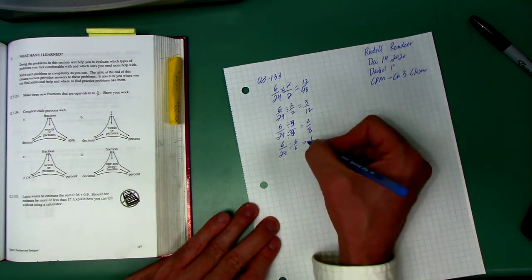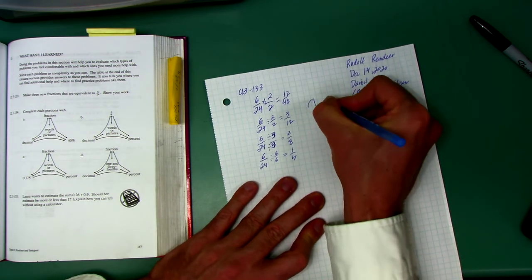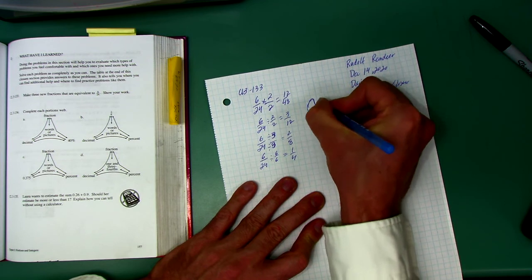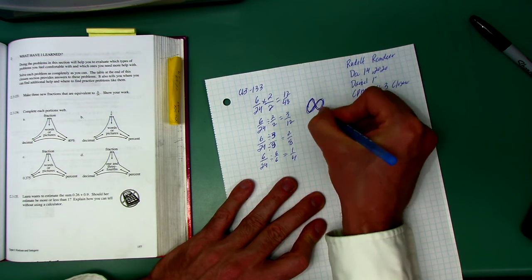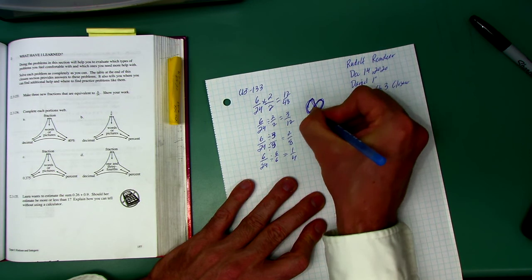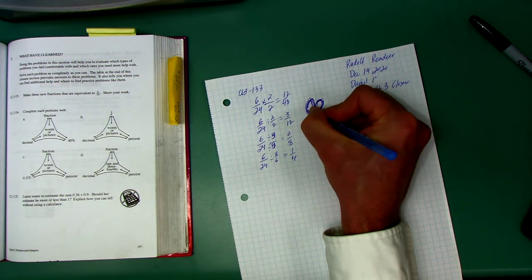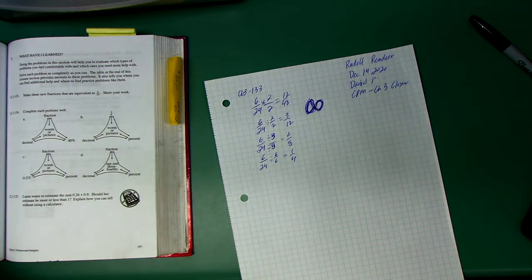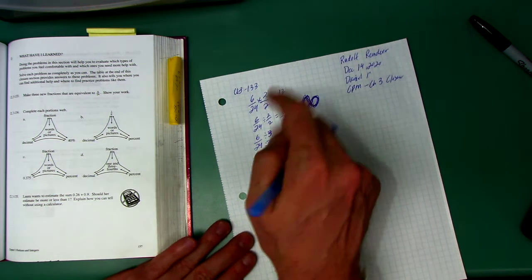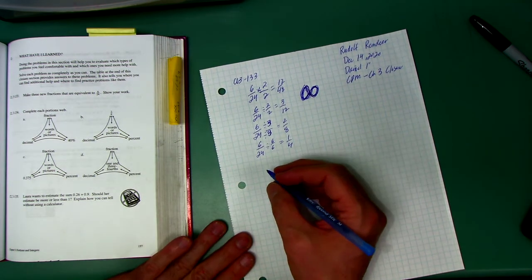These are all equivalent fractions. How many can you find? I'll give you a hint. It looks like a snowman on its side. This is the symbol for what? Where's the end of this line? There is no end, is there? Yeah, this is the symbol for infinity. So there are infinite answers to that. Try not to use the four that I gave you. Try to find your own.